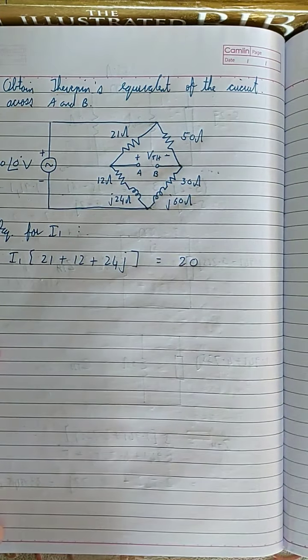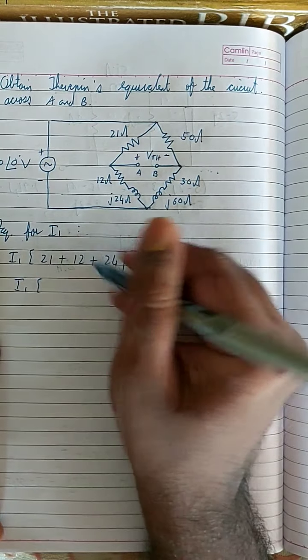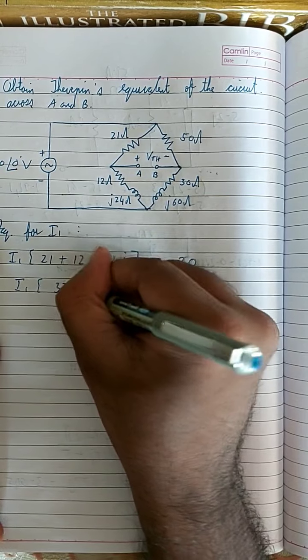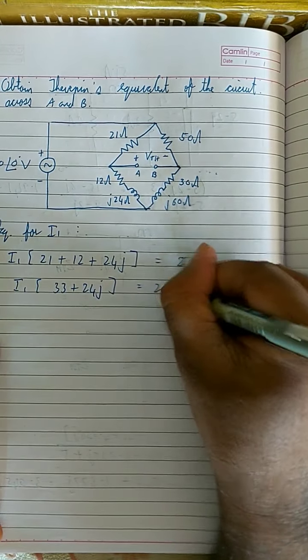Which means we have 21 plus 12 is 33, so 33 plus 24J is equal to 20.